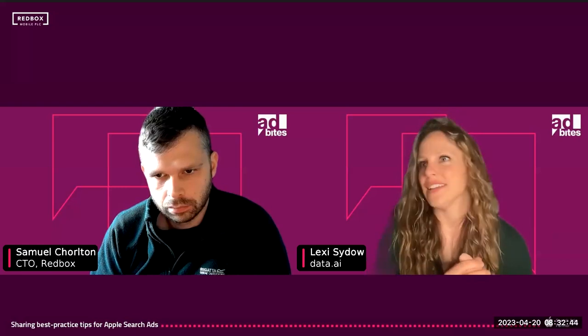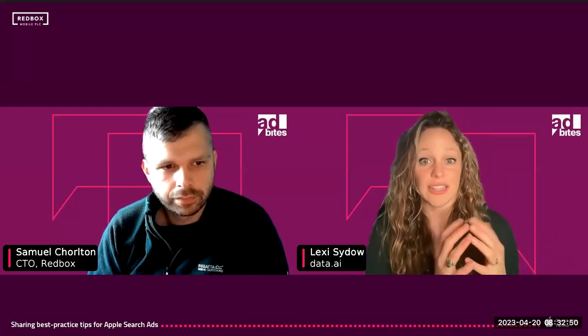I think as well, looking at high intent keywords overall might help, given the app store's nature. When people go there to search, that's an inherently high intent activity. You want to find a service in that moment. And keywords that plug into that might be able to help with longer term or downstream optimization.